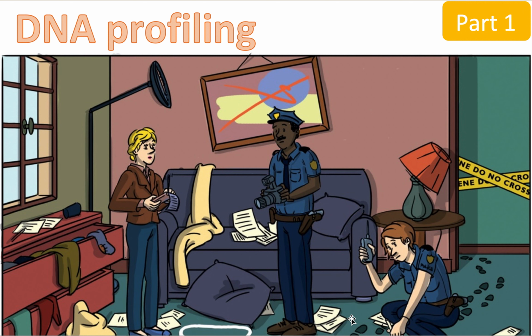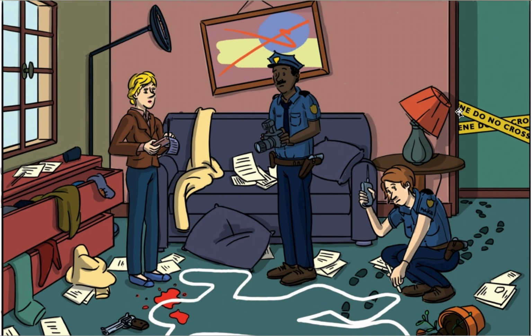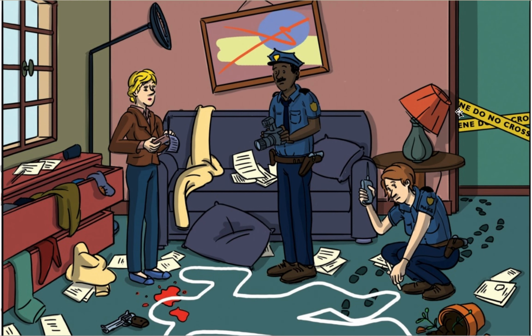So pretend you're a cop or a scientist. Pretend this is your job, okay? Kind of like, I don't know if you know the series Bones, where the scientist and the cops work together to determine who the murderer is of a specific crime scene. Now pretend you're one of those people and you're in this room.